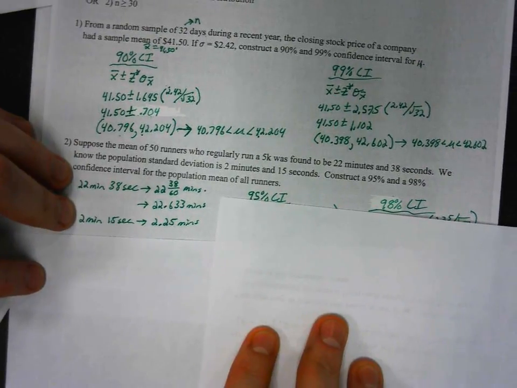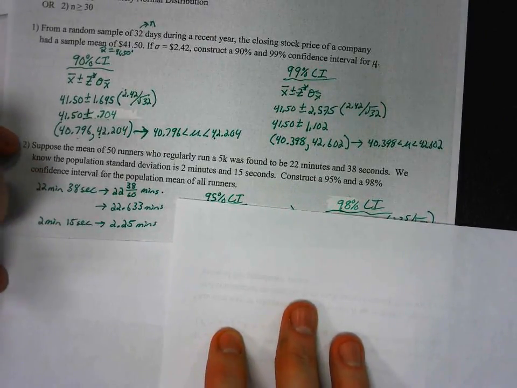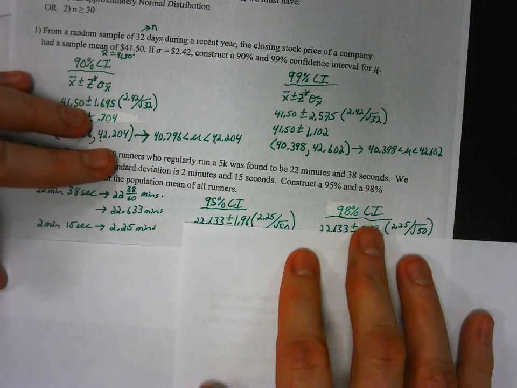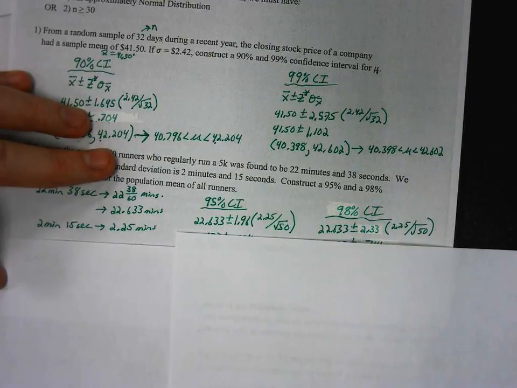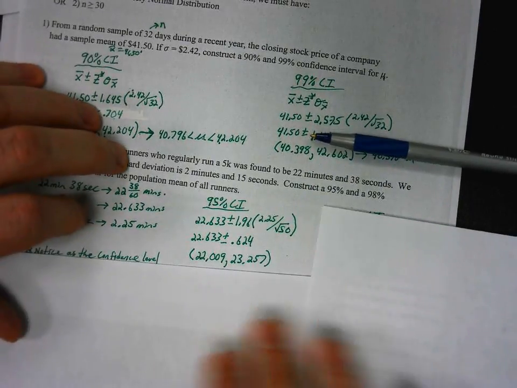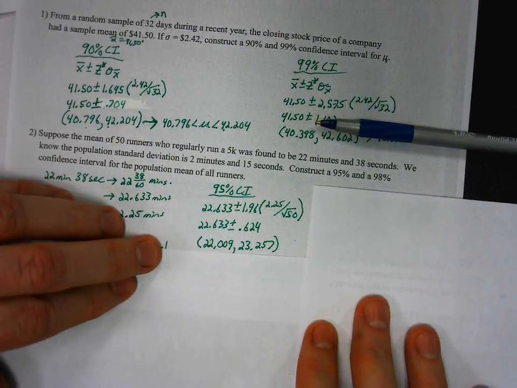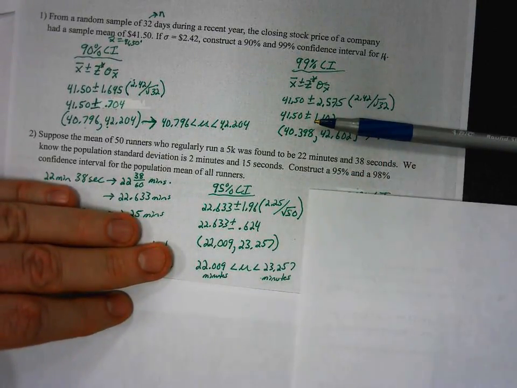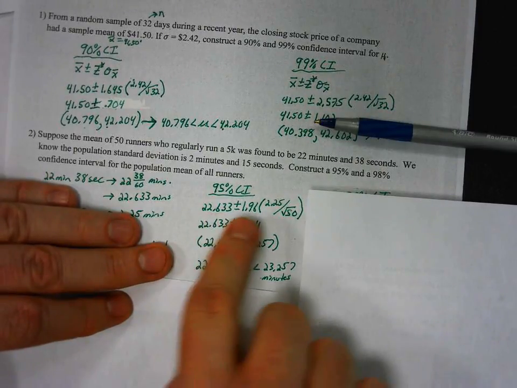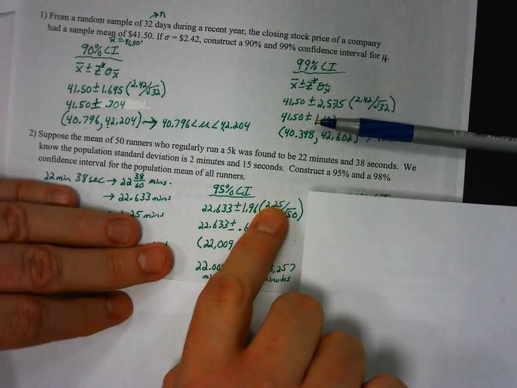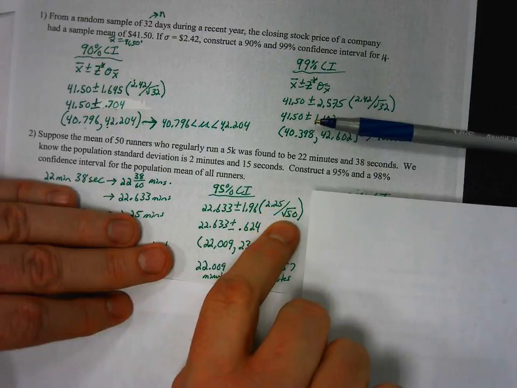So to do a 95% confidence interval and a 98% confidence interval, again, you're going to take your sample mean and add or subtract z star times the standard deviation of the x bar distribution. I'll put the 95% confidence level up there. You take your sample mean, 95% confidence is a z star value of 1.96 times the standard deviation, which was 2.25 minutes, divided by the square root of n, which was the square root of 50, because there were 50 runners.